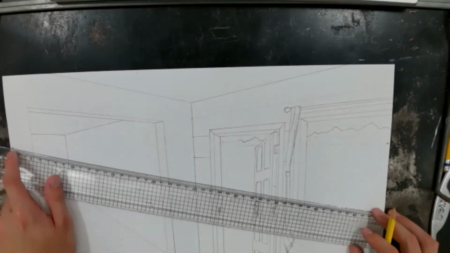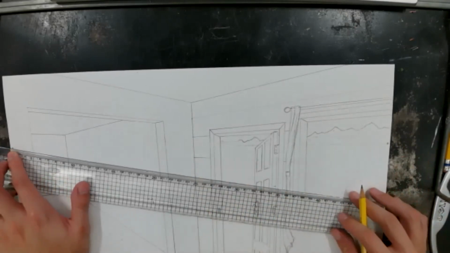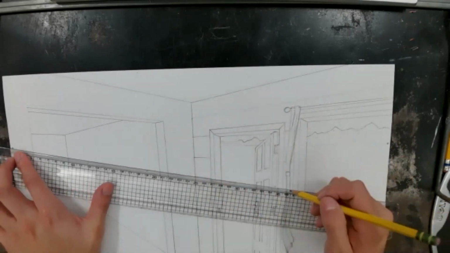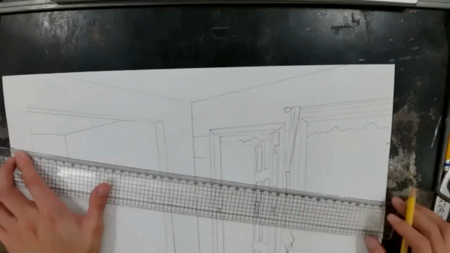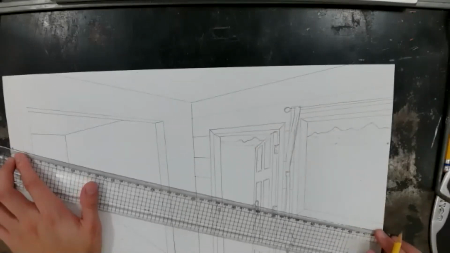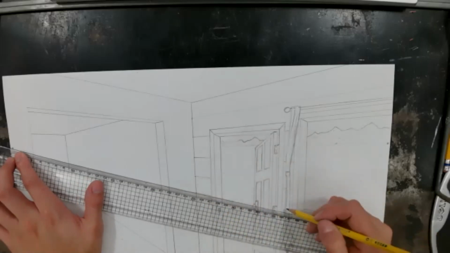So I'm keeping the vanishing point. Okay. With my marks that I did already. So the wall. This is door frame. This is the wall, the curtain, the wall. That's the curtain. Okay. Let's continue. That's my next mark. So that's door frame, curtain. Okay.